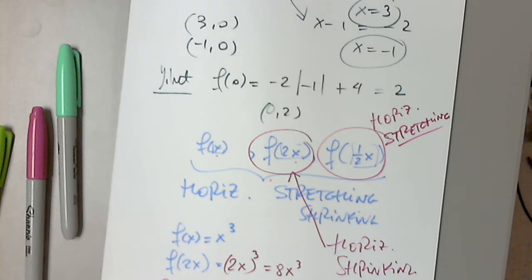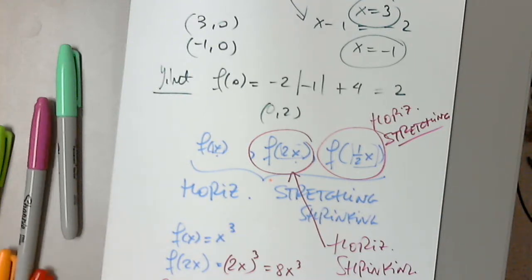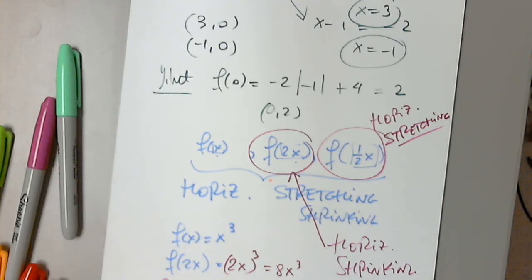So if I have it right, whatever is happening, stretching versus shrinking wise, vertically, the opposite is happening horizontally. Correct. Vertically, when I multiply by 2 it's a vertical stretching. When I multiply by 1/2 it's a vertical shrinking. But horizontally, exactly the opposite happens.